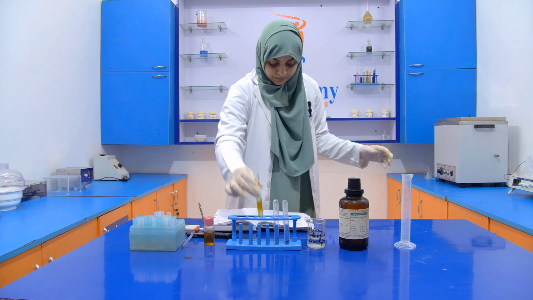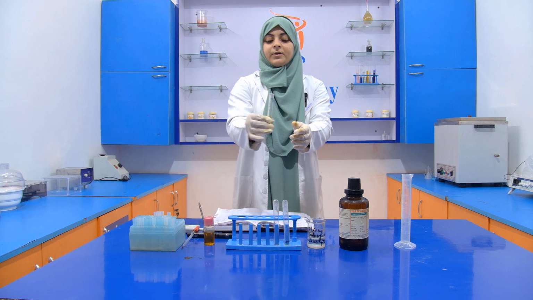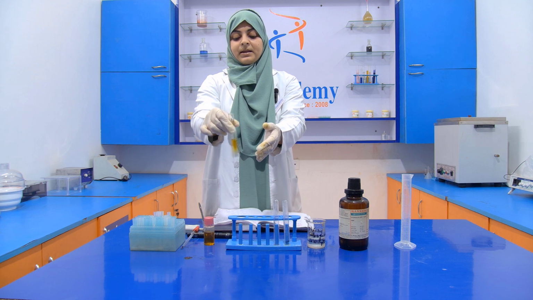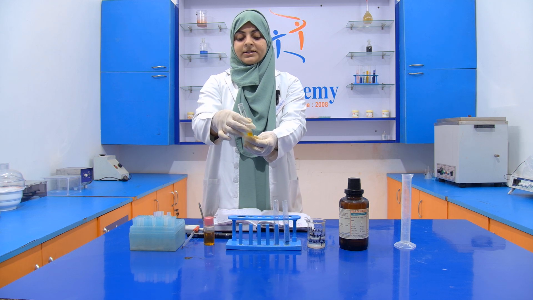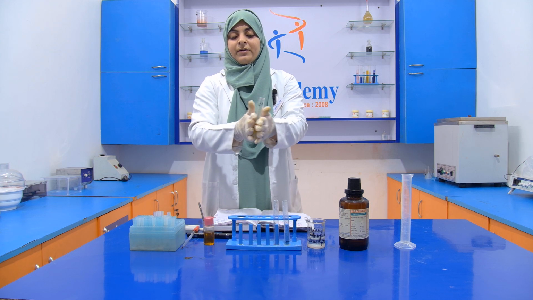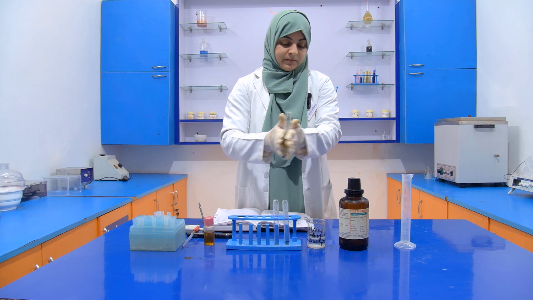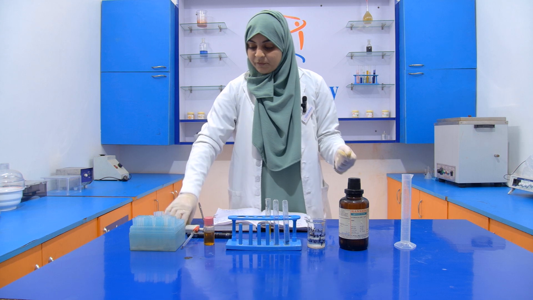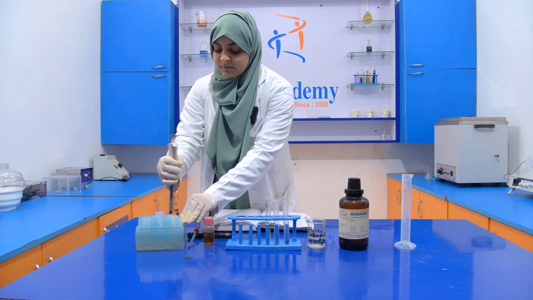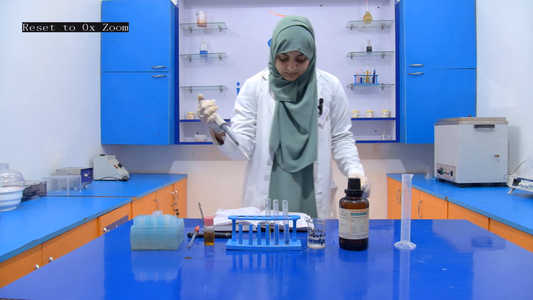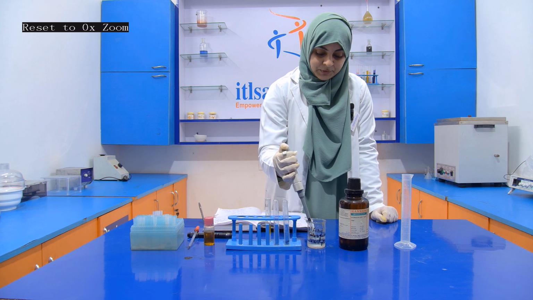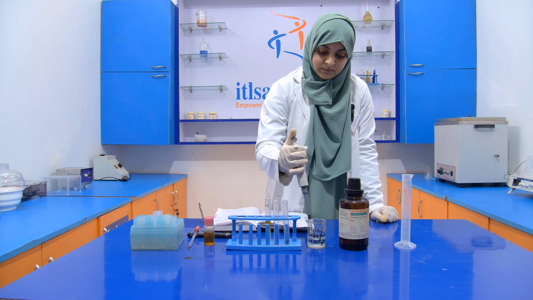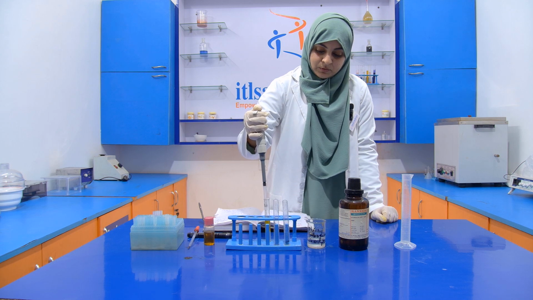Now mix it properly. When you are mixing it, you have to take extra care because the concentrated HCl is present in your test tube. So you have to mix it very carefully. Then after that, you have to add 3 ml of your reagent. One, two, three.